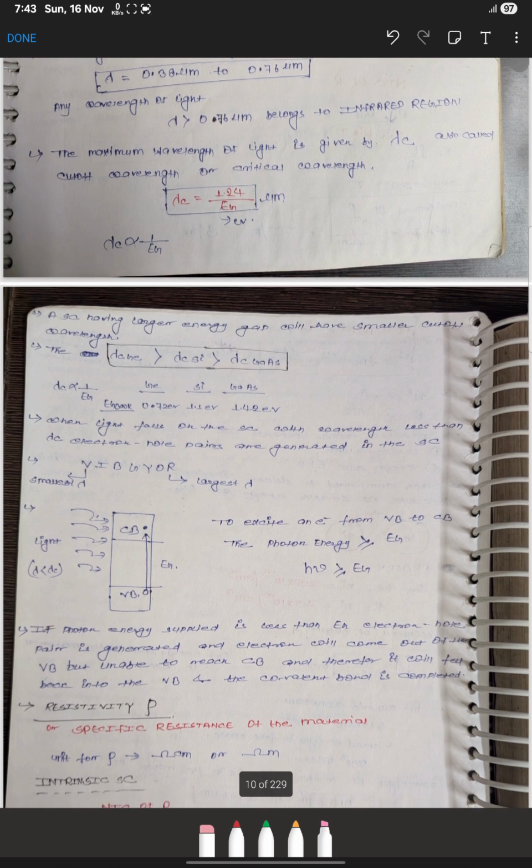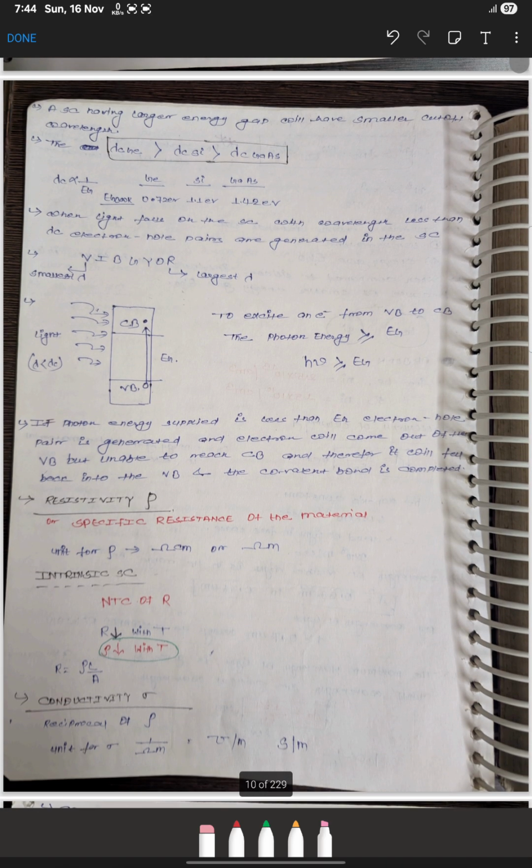The maximum wavelength of light is given by lambda c, also called the cutoff wavelength or critical wavelength. Lambda c is equal to 1.24 upon Eg, in micrometers. Lambda c is approximately 1 upon Eg. A semiconductor having a larger energy gap will have a smaller cutoff wavelength.